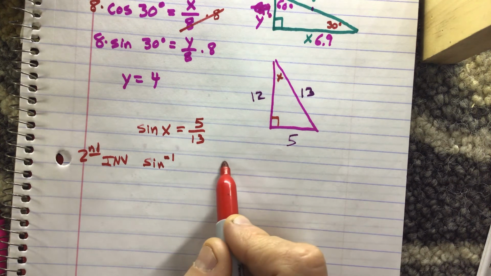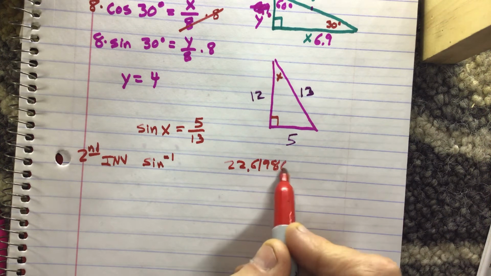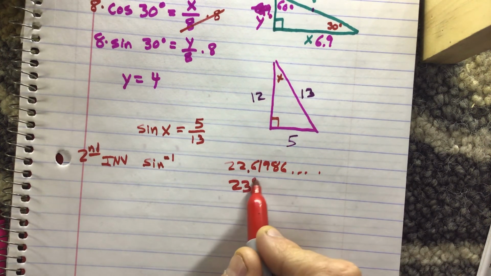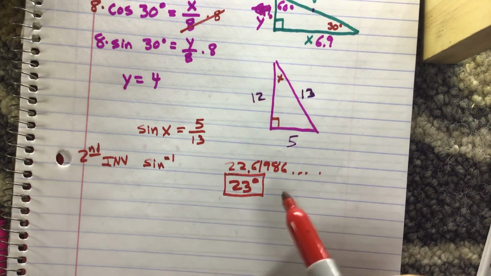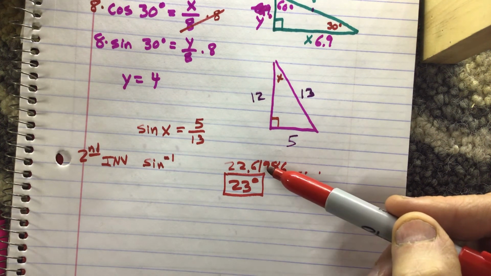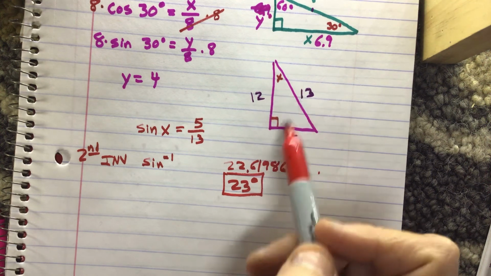That's a rounded answer. It's going to come out to 22.61986 dot, dot, dot. And we'll just call that 23 degrees. We'll round our degree measures off. So your calculator knows that an angle of 22.61 has a ratio of 5 to 13. So your calculator can figure out a missing angle measure based on the ratio of the sides.